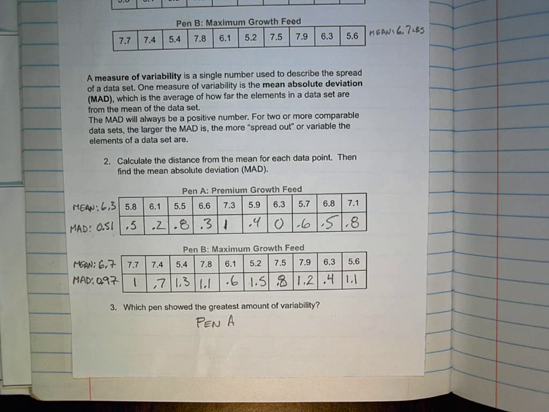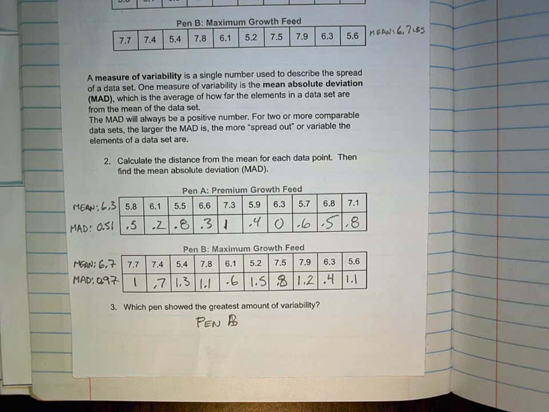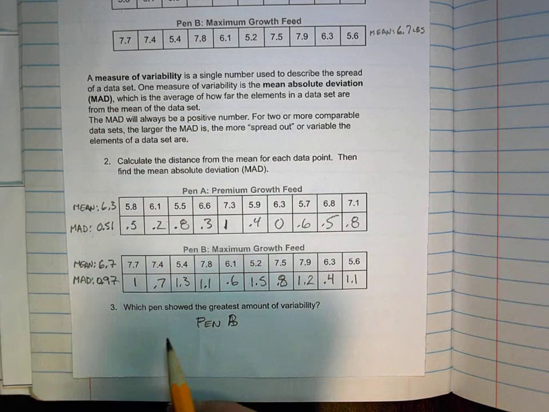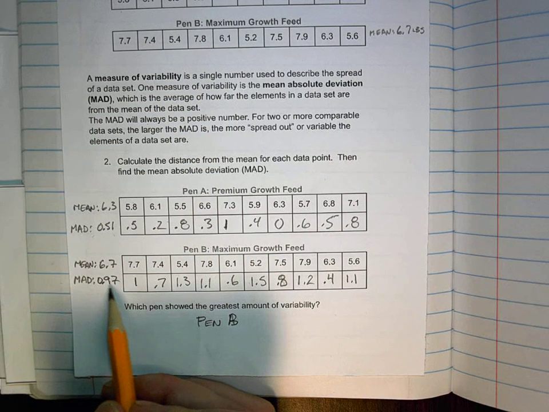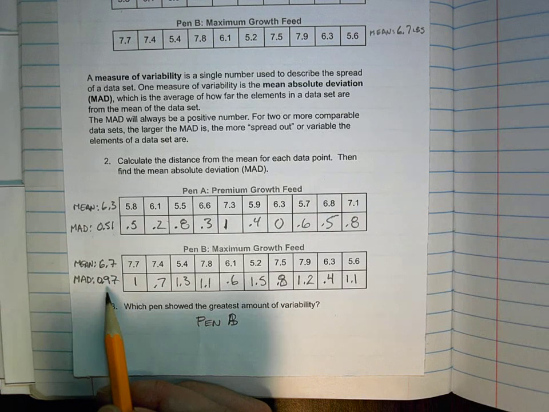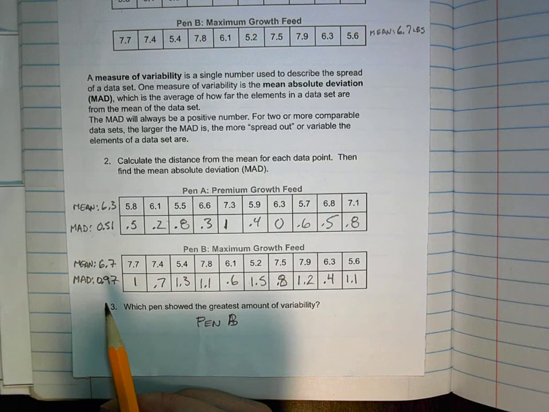Why did you put pen A? No, pen B. Pen B has the greatest variance. What am I doing? I said pen B out loud and wrote the opposite. That's what I get when I start talking. In the middle there I started talking about the weight of pen A, so I just kept writing. So pen B, a lot more variance. The chickens on average are heavier, but the luck of getting a chicken near that weight is a little less.